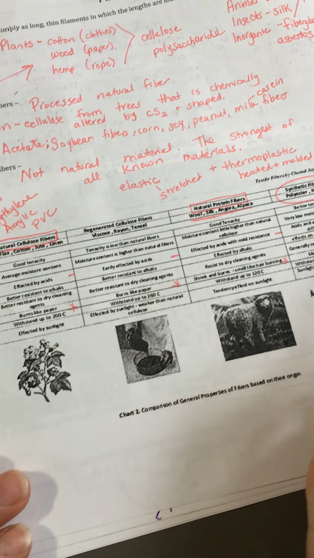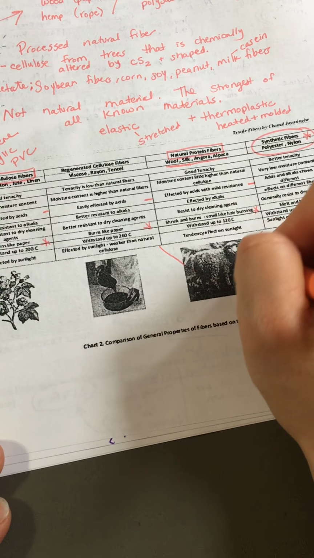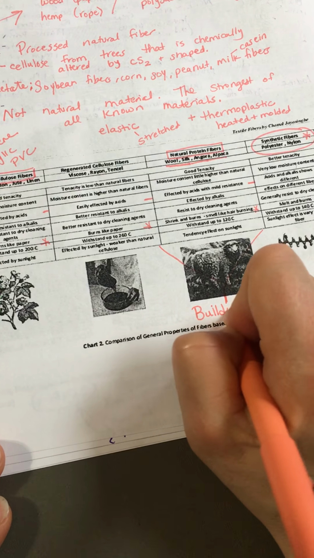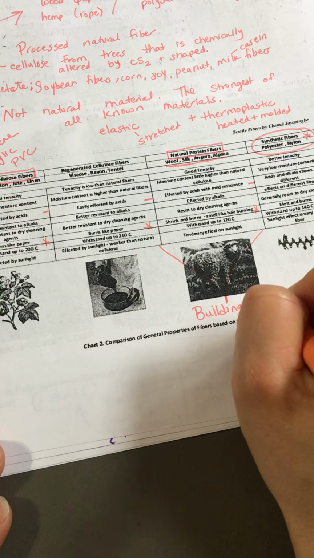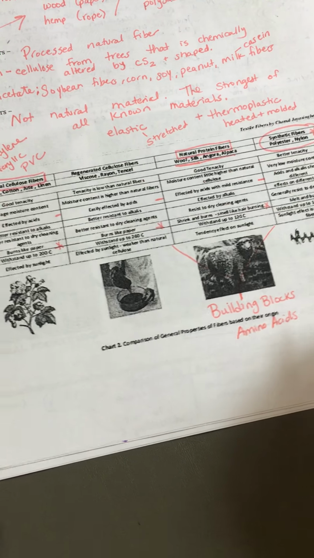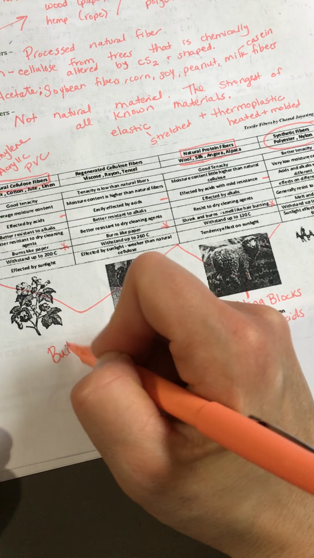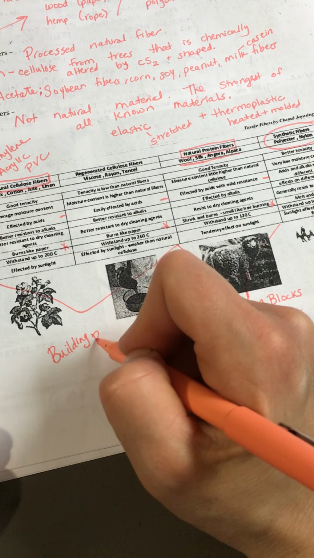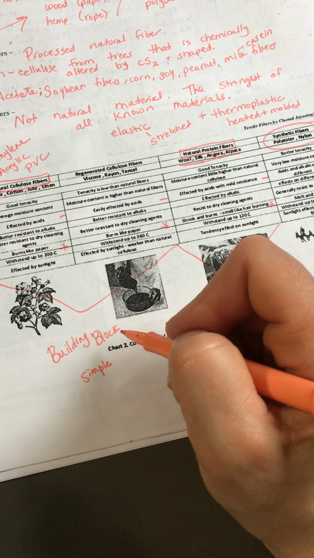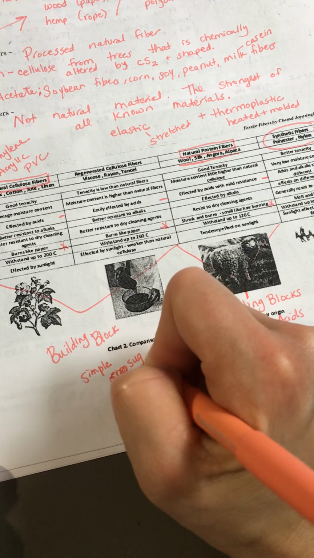All right. A few things that you need to make sure you mention right down here on the charts. For the natural proteins, since it's a protein, the building blocks are amino acids. And you need to remember that. So the amino acids make up the proteins. The building blocks for these two over here, the cellulose, would be a simple sugar. Because remember I said they were polysaccharides, which means many sugars hooked together. So the building block that makes them up is simple sugar.